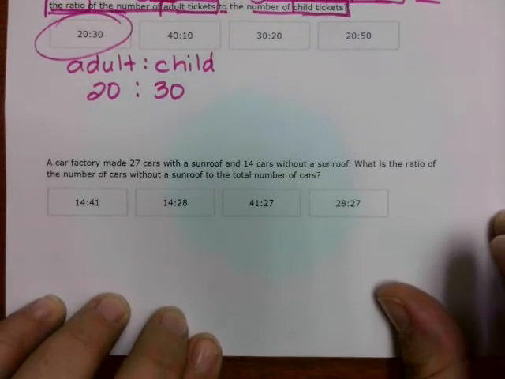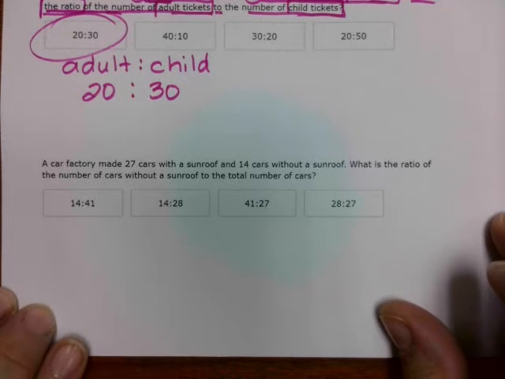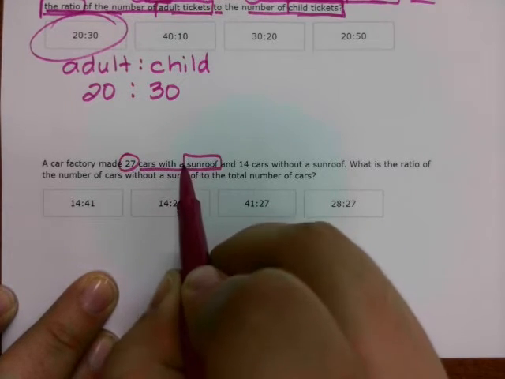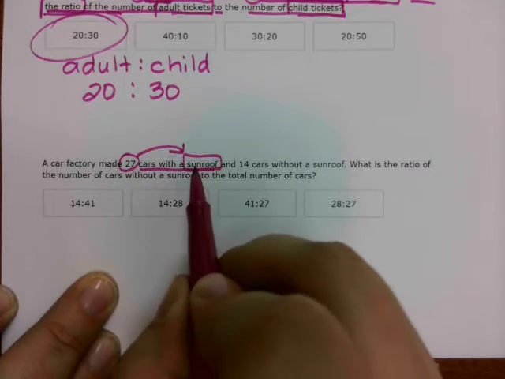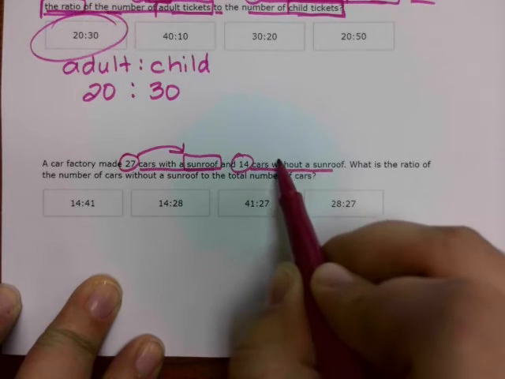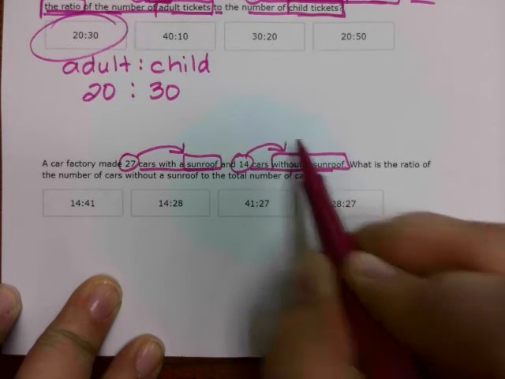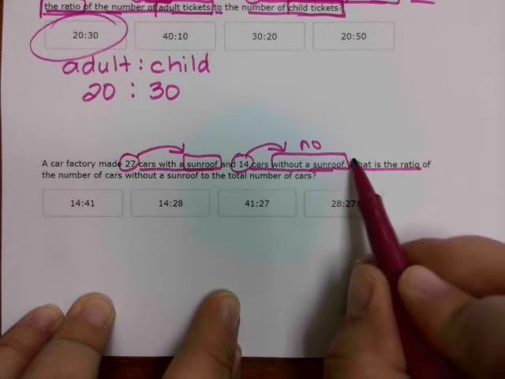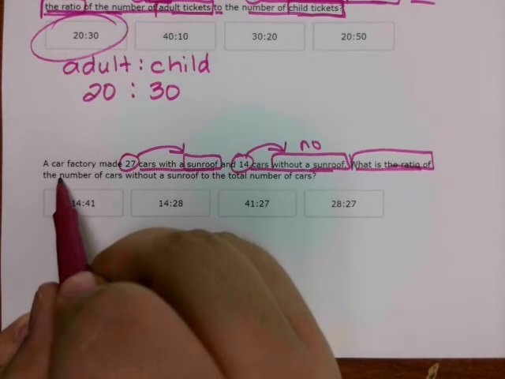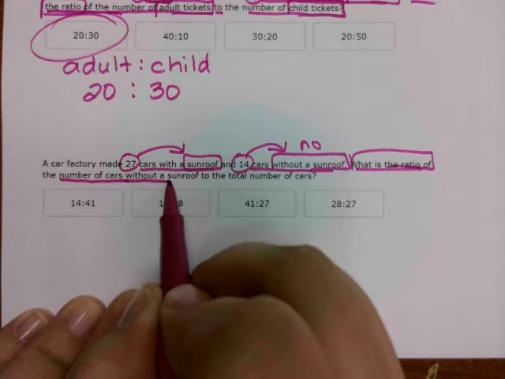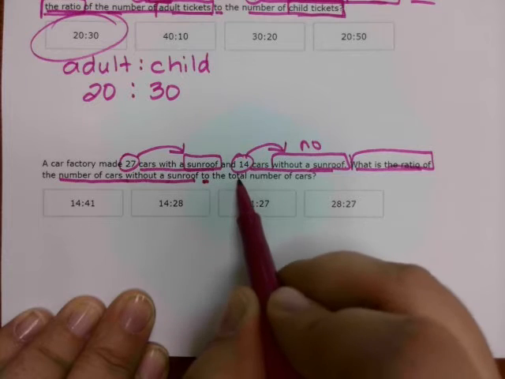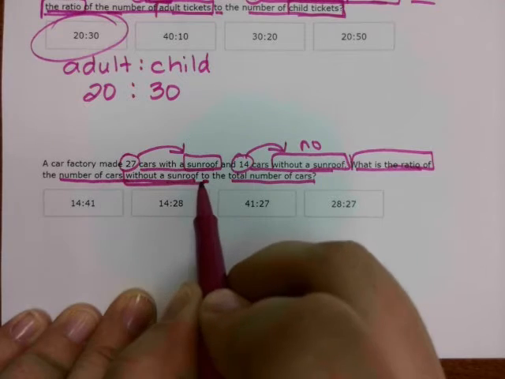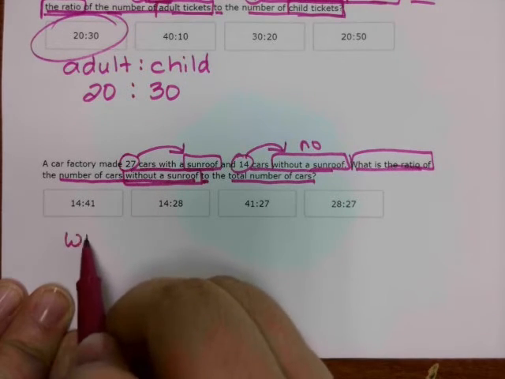And then the last one says a car factory made 27 cars with a sunroof, and 14 cars without a sunroof. What is the ratio of the number of cars without a sunroof to the total number of cars? Okay, so this is the number of cars without. So we know we're going to start with without.